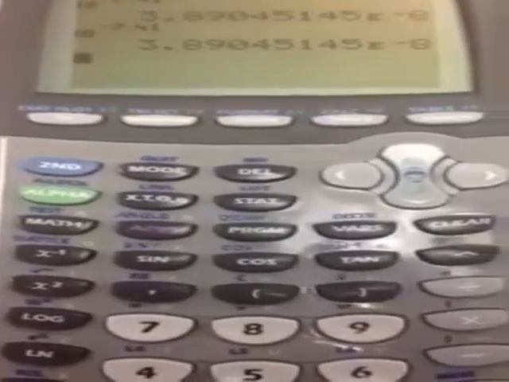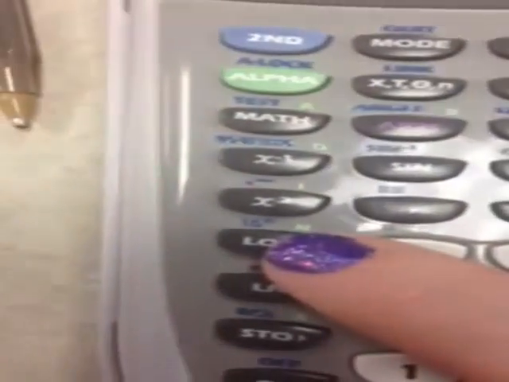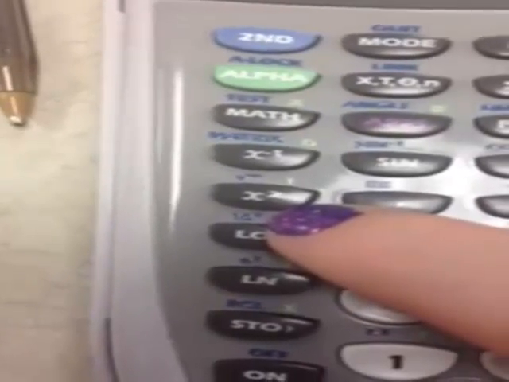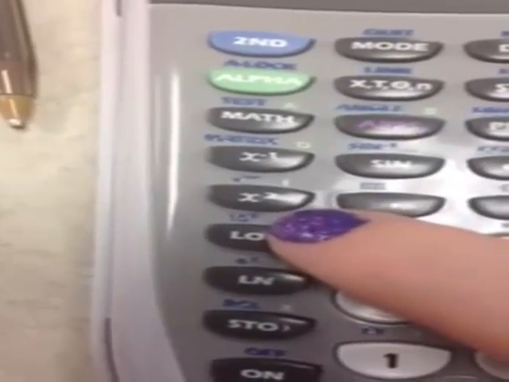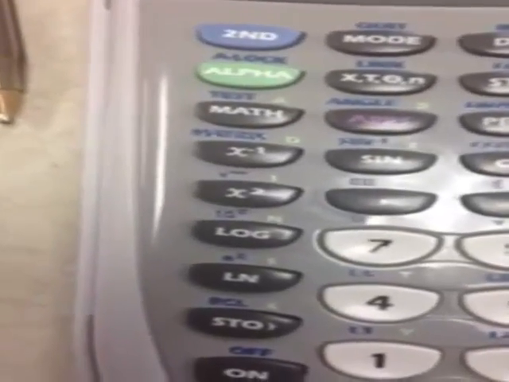Alright, so here's my calculator, and I know it's not as clear as it should be, but if I zoom in here, you can see somewhat, it's a little blurry, you see my log button, and then above it, there's a 10 to the X button. That's what we're looking for. The 10 to the x button allows for us to do the opposite of a logarithm. It allows for us to get back to the base of 10.